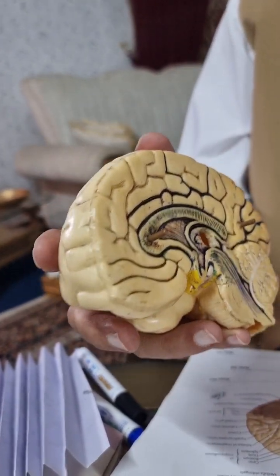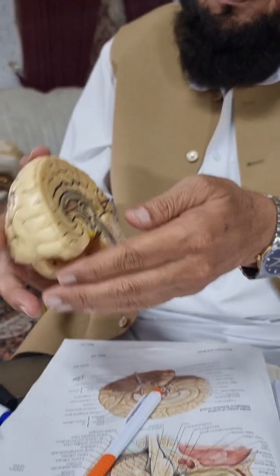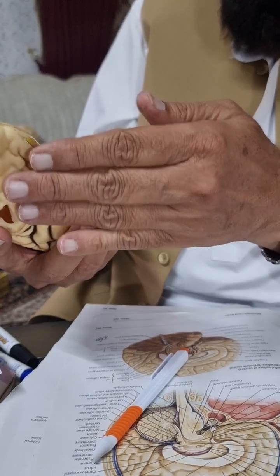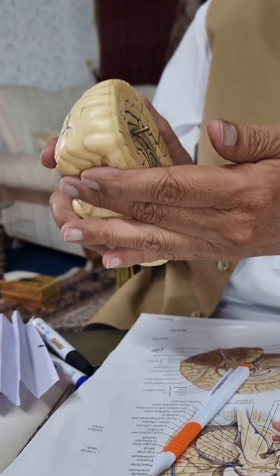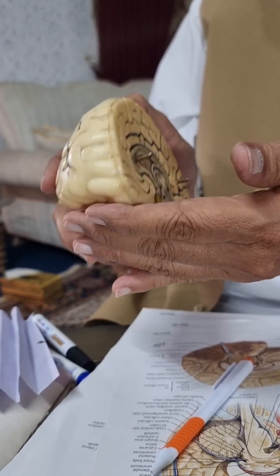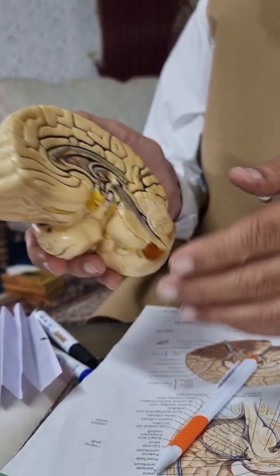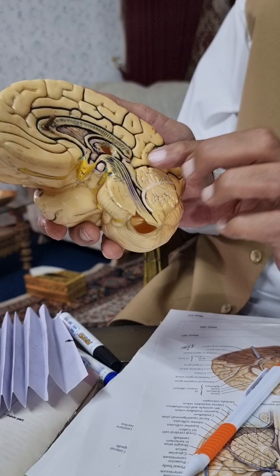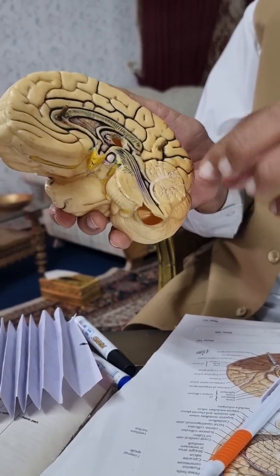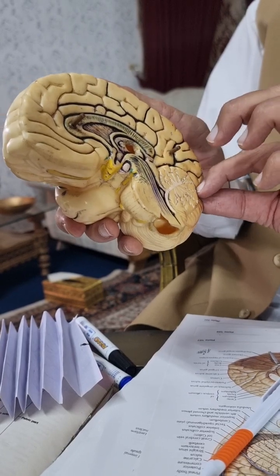Okay, and then the inferior surface is more irregular, and the inferior surface of the frontal lobe lies upon the floor of the anterior cranial fossa, while the inferior surface of the occipital lobe lies upon the tentorium cerebelli, separating it from the upper surface of the cerebellum.